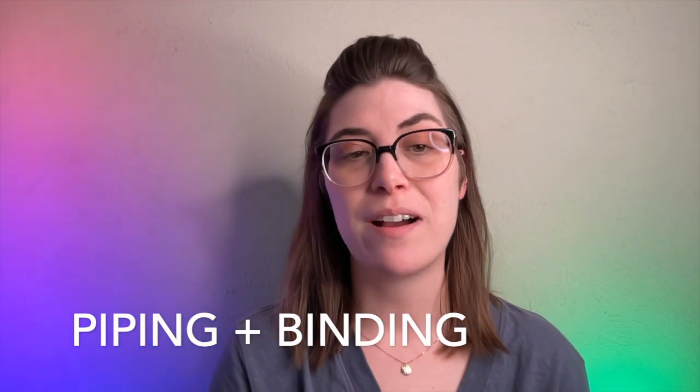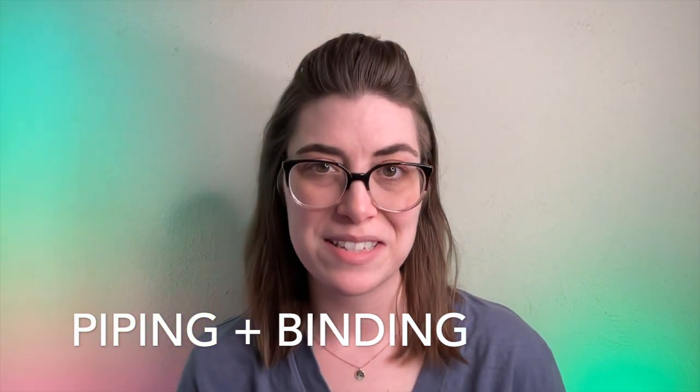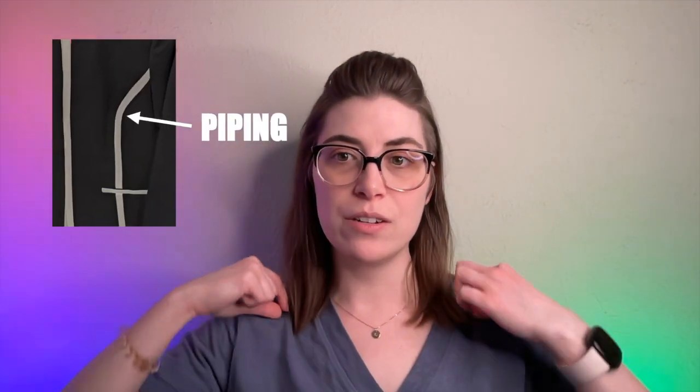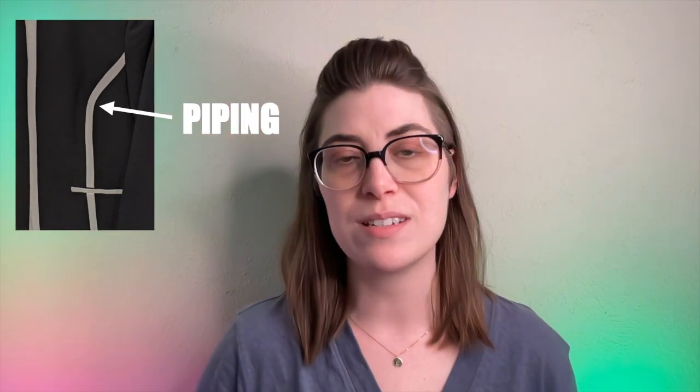Piping. So I'm going to talk about piping and binding at the same time, because piping is really an edge that's usually a round or a flat little pipe looking thing, a little edge that you put in on the edge of a seam somewhere. So if you think about a dress that has a tiny little stripe all the way down the princess seam, that could be a piping. If you have a black dress with a teeny tiny little white stripe, and it looks like a separate piece of fabric that's kind of sticking out of the seam, that's a piping.